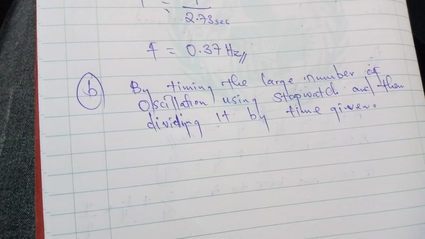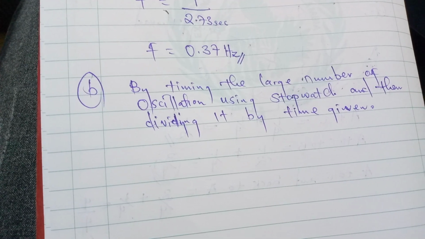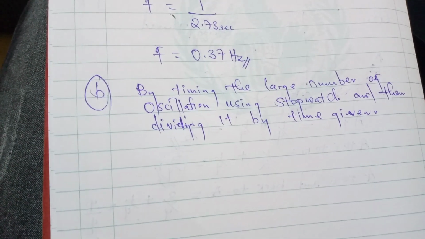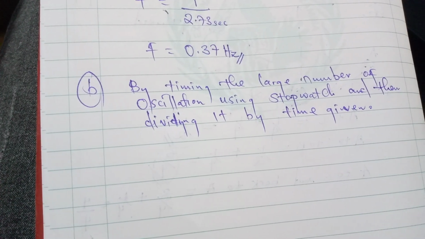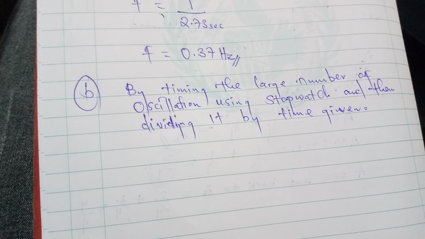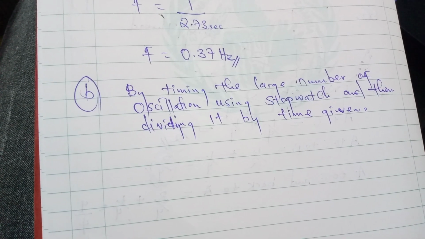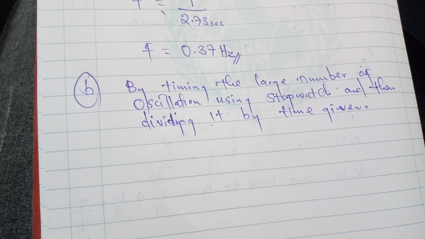So that is how we measure the period of the pendulum. By timing the large number of oscillations using a stopwatch, and then dividing it by the time given.